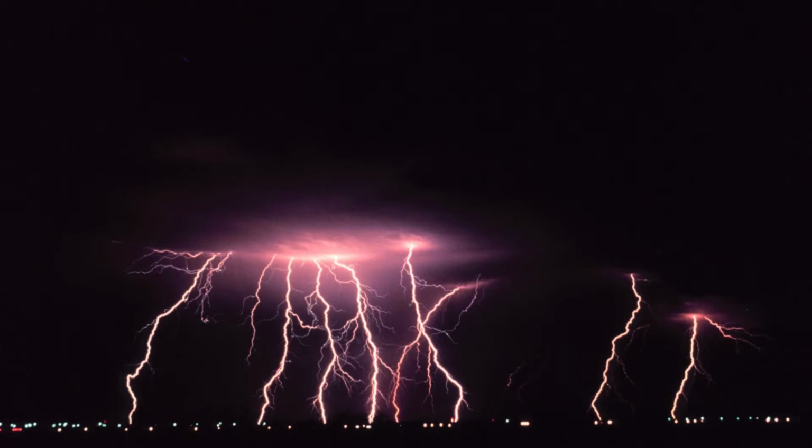Spectacular, isn't it? We do see lights in the skies and hear heavy sounds most of the time during the event of rainfall. These experiences are called thunder and lightning.